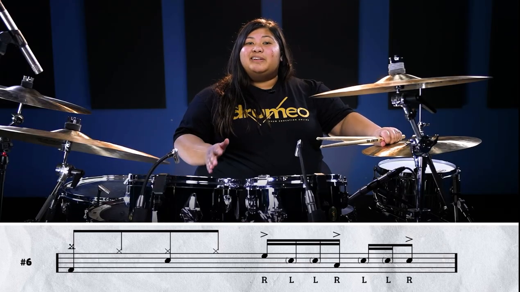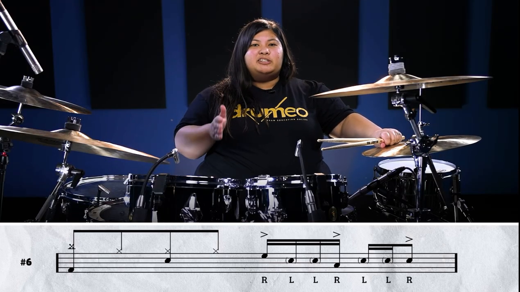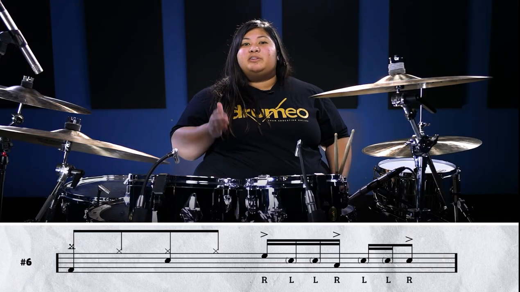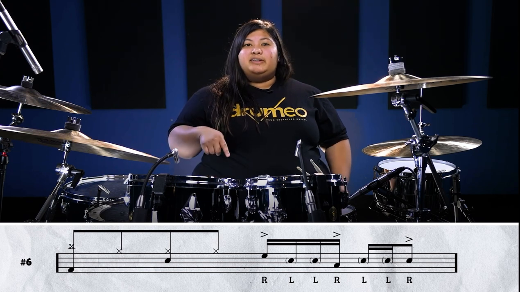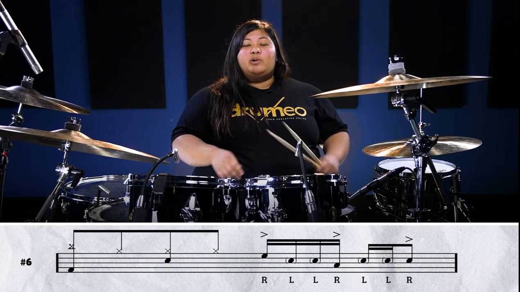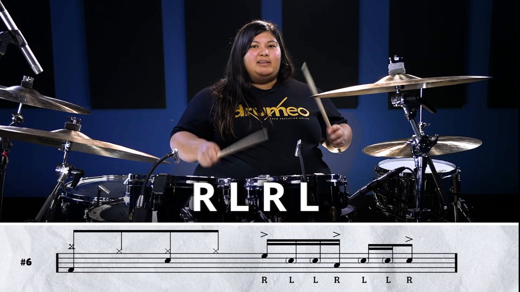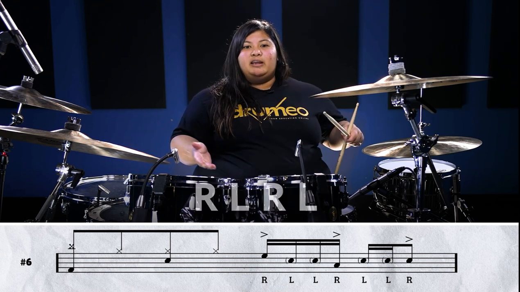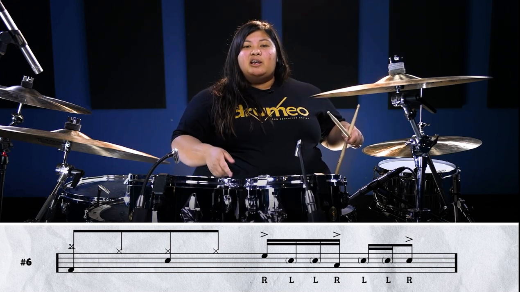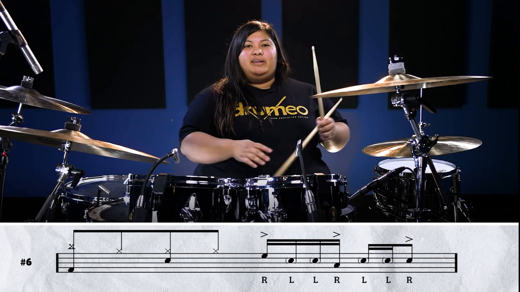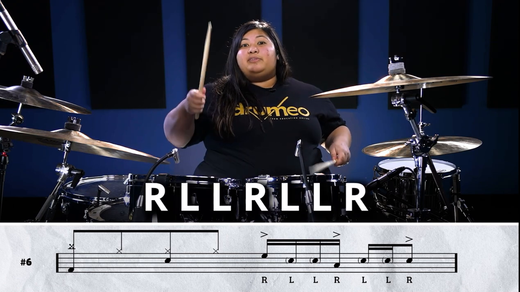All right, number 6 is a little trickier. This one, we're actually gonna be paying really close attention to our sticking pattern. The one previous to this one, number 5, we were going hand to hand where we were playing right, left, which is what we call hand to hand. But for number 6, we're gonna make sure that our sticking pattern is right, left, right.